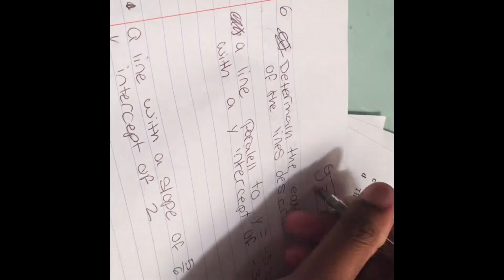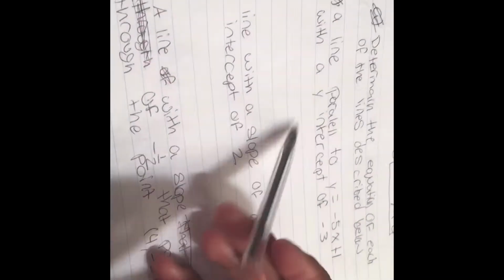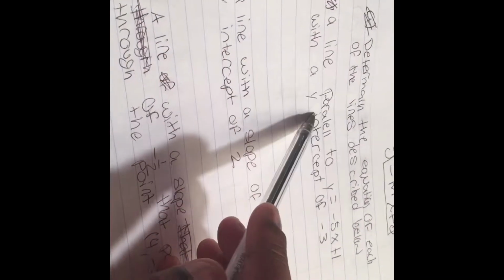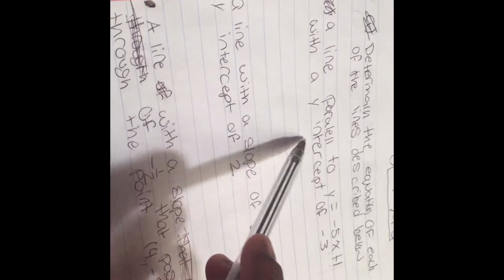Okay, so this is your question sheet. Get that out. It's asking, determine the equation of each of the lines described below. So they want you to make one of these equations, y equals mx plus b. This is your first question. They want you to find a line parallel to y equals -5x plus 1 with a y-intercept of -3. So they're basically asking you to find an equation that matches this formula.